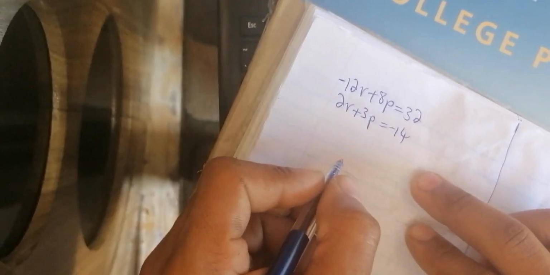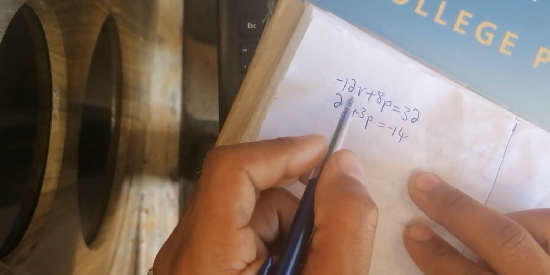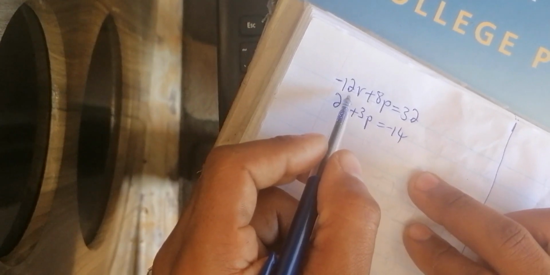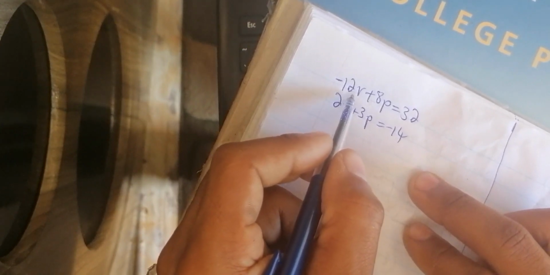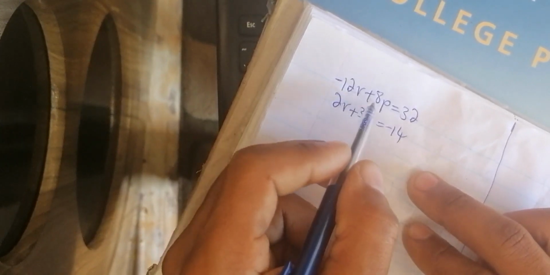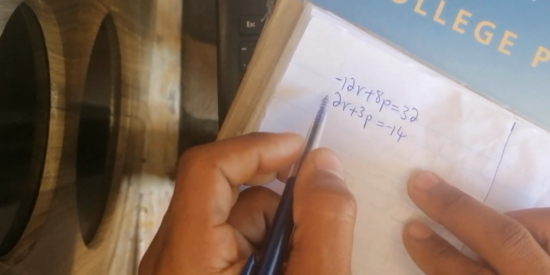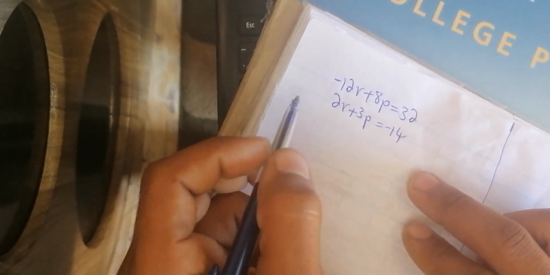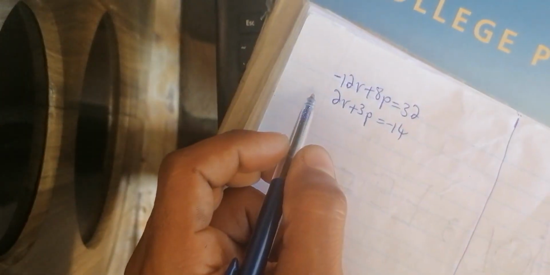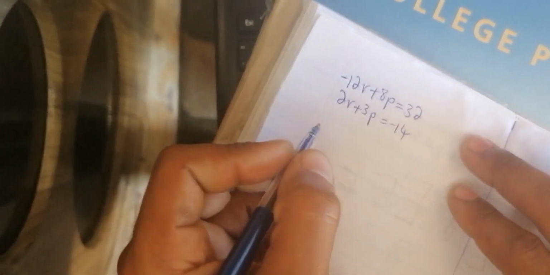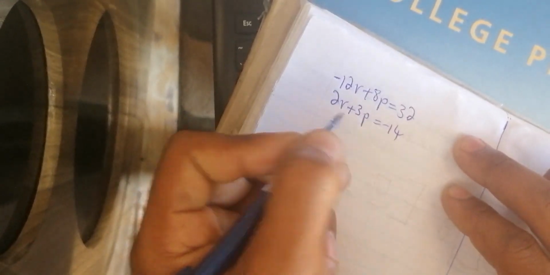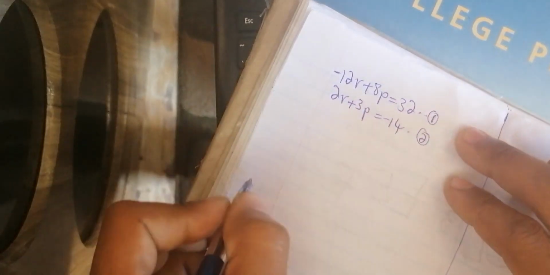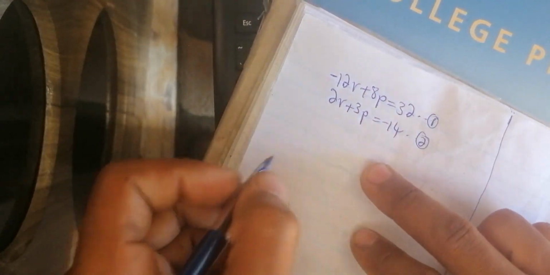Now with N1 simultaneous, they would normally give you the coefficient of R or P where the value is 1. So in these ones you can see there is no possibility of such. So what we need to do, we can say this is equation 1. It doesn't really matter which one you say, it's 1 or 2.